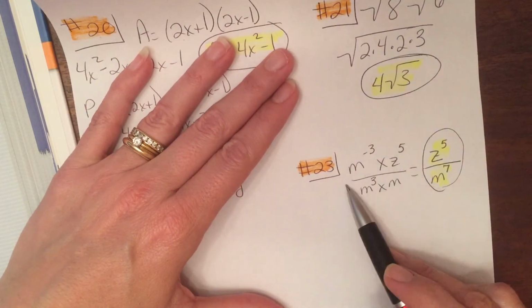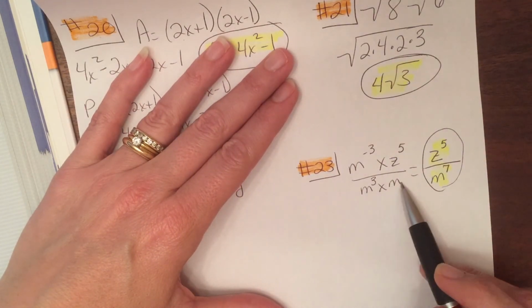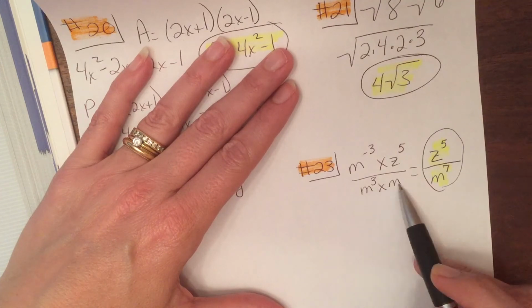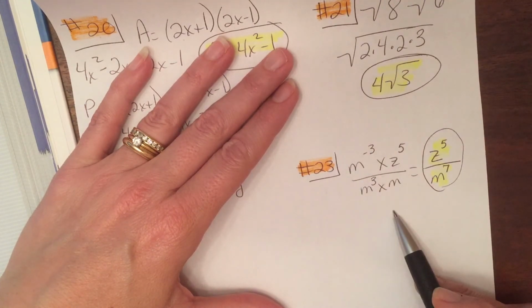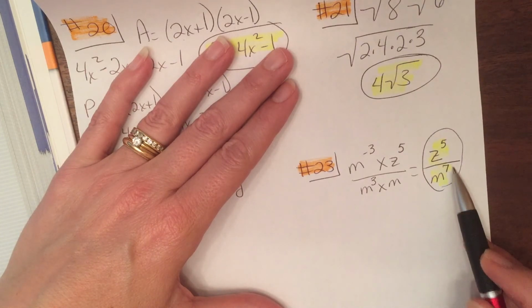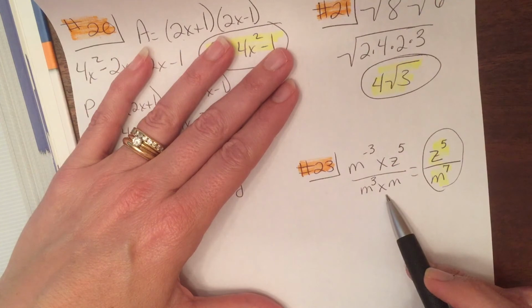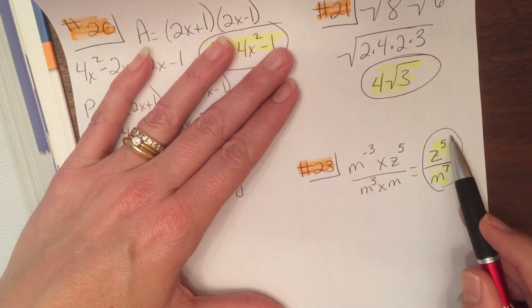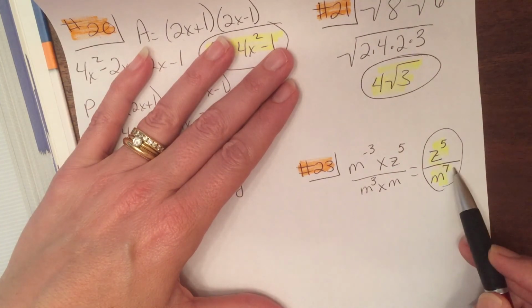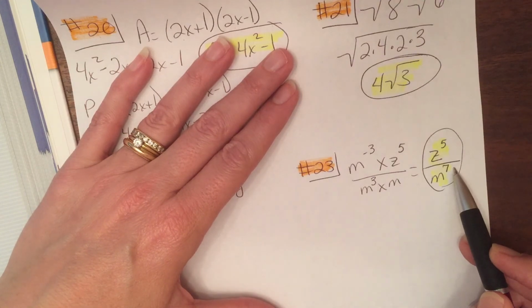23, m to the negative 3x z to the 5th over m to the 3rd x m. So these two m's on the bottom make m to the 4th. This m to the 3rd is going to come down. So then I have another m to the 3rd, gave me m to the 7th on the bottom. My x's reduced to 1, so I'm left with z to the 5th on top, m to the 7th on bottom. Z to the 5th over m to the 7th.